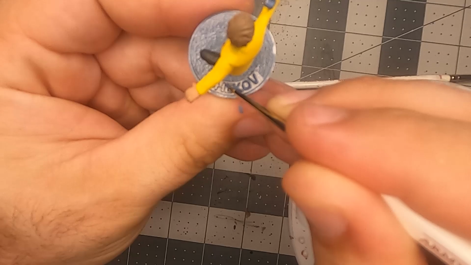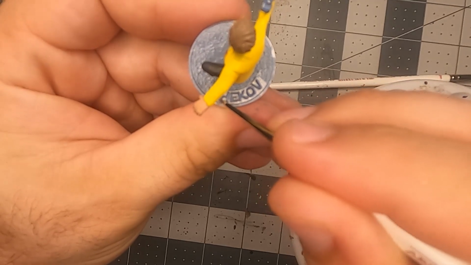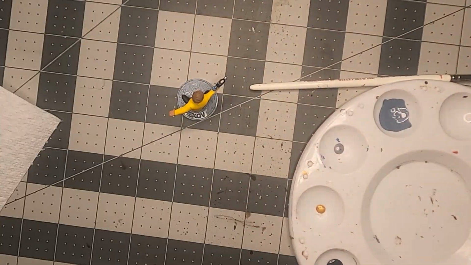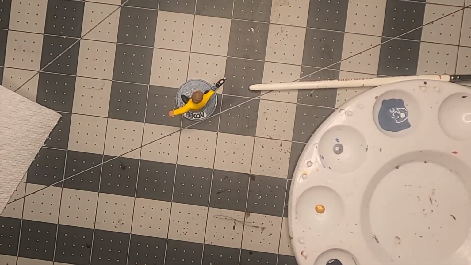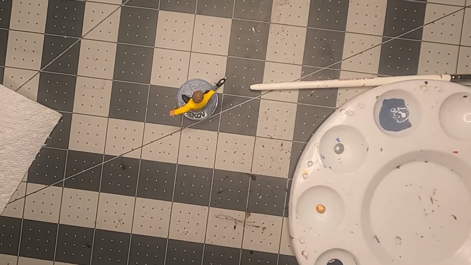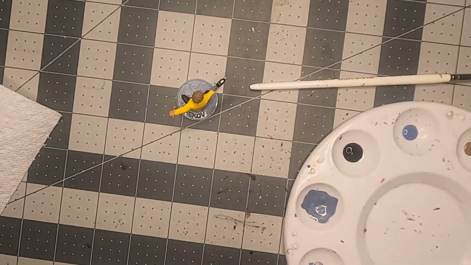So I go over again. Eventually, I end up going over in electric blue, but right now it's all wolf gray. I felt the wolf gray just doesn't pop enough for the names. So, and there's my dark tone. There's a big glob of it.